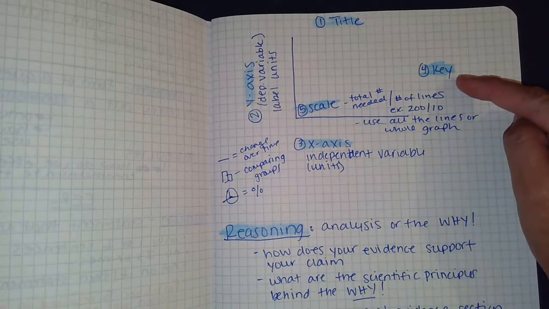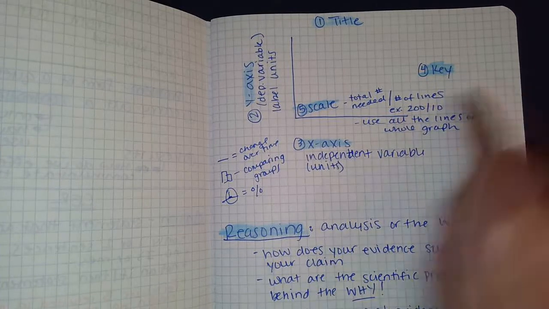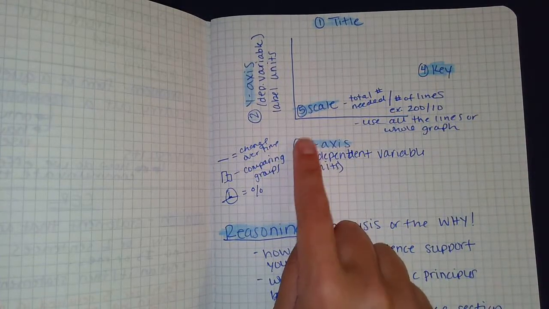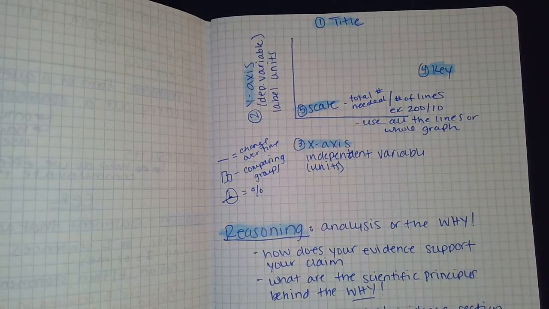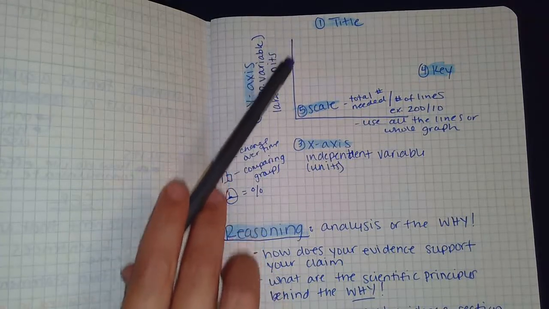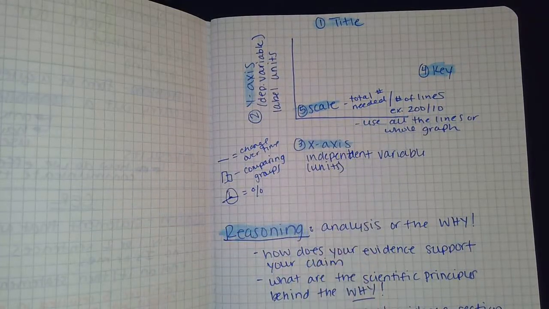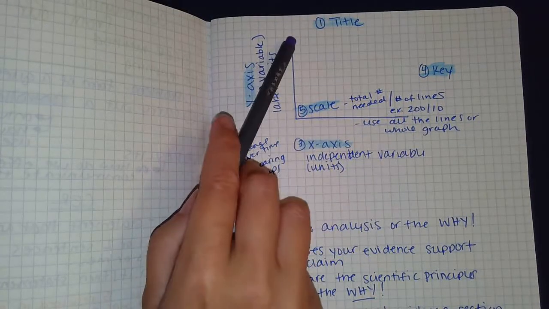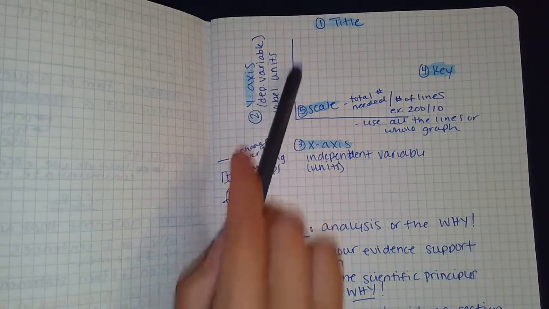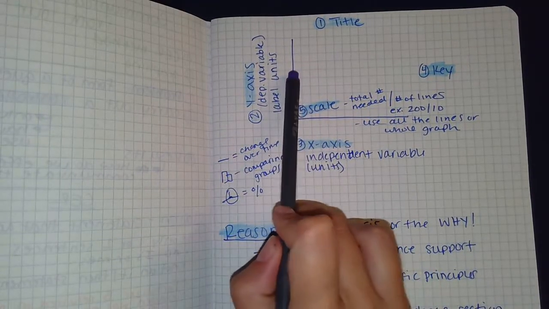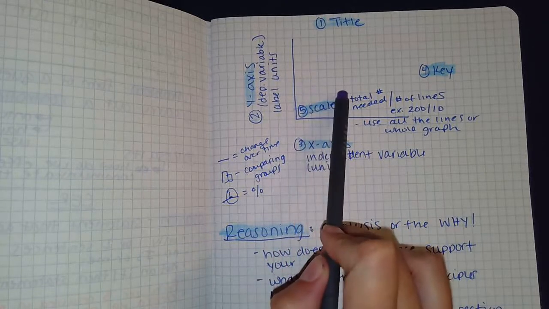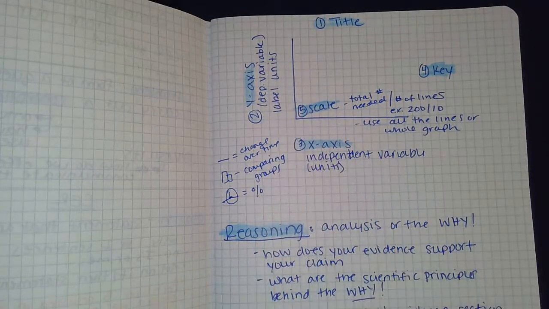Then, of course, if you need a key, so if you've got multiple lines or bars, then you're going to want a key. And then scale is obviously really important. One thing that you can lose a lot of points on is if your graph doesn't take up the entire space. And so let's say I give you 10 lines. I want you to use those 10 lines. Don't only go up to here and then have this tiny baby graph inside this large area.